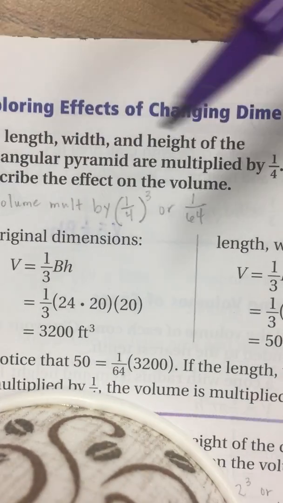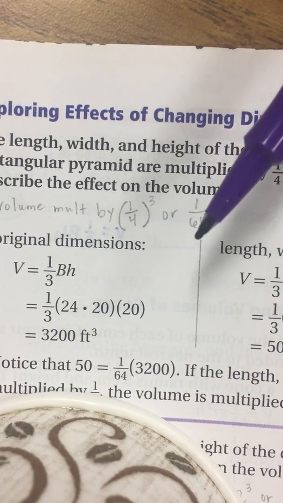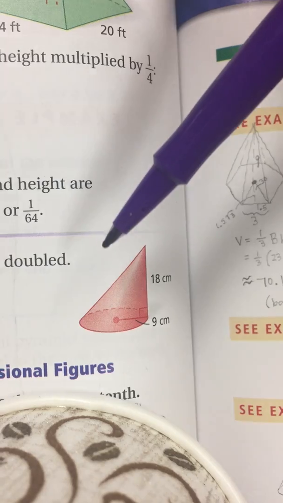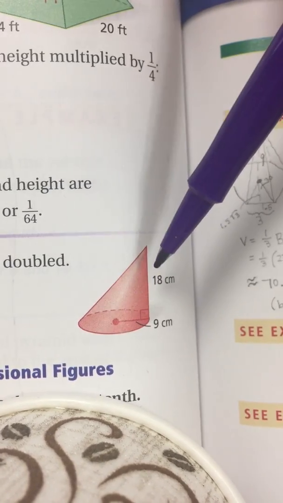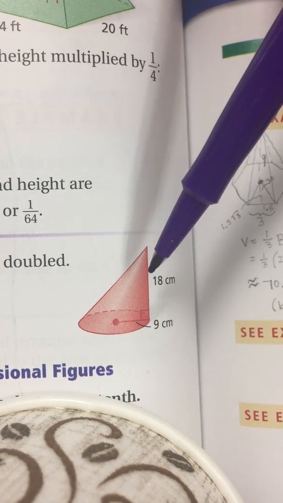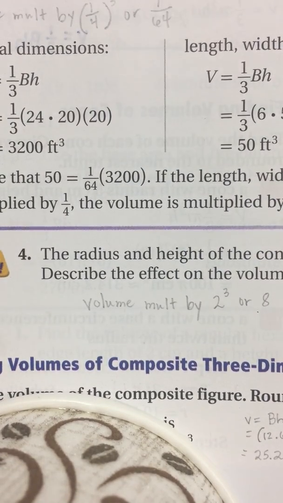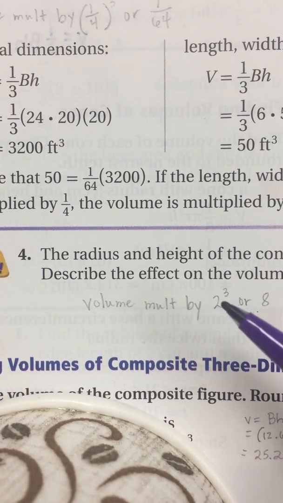We're going to multiply it by 1/4 cubed, or 1/64. Let's look at another one like that. If we take this cone and we double, or multiply by 2, the dimensions proportionally, then to find out what the new volume would be, we're going to multiply it by 2 cubed, or 8, not 2 squared. That's only when we're dealing with area and surface area, but when we're dealing with volume, we must cube it.